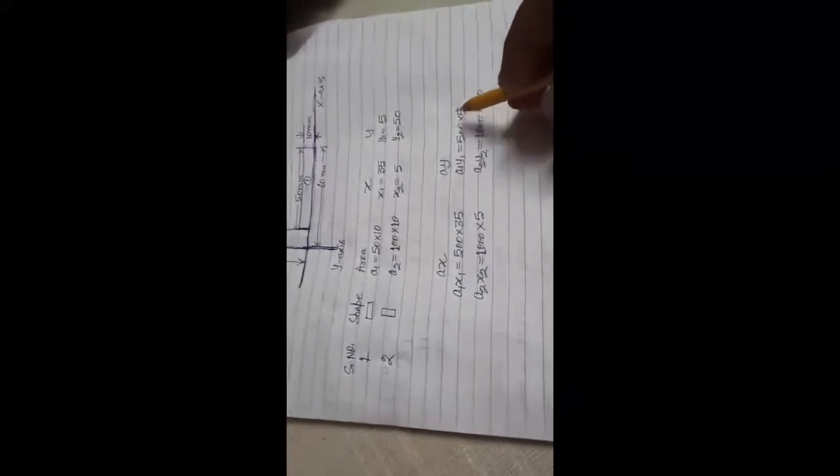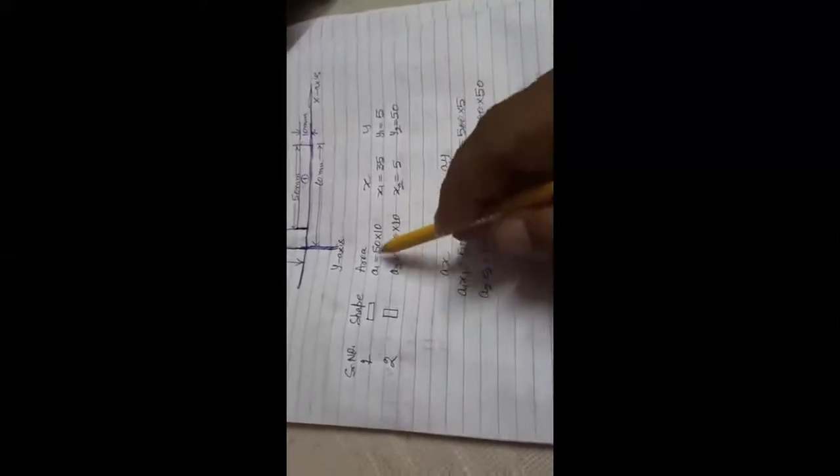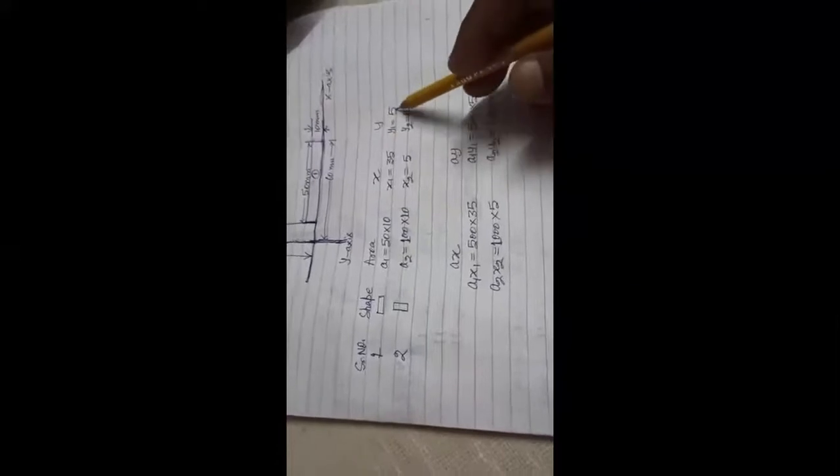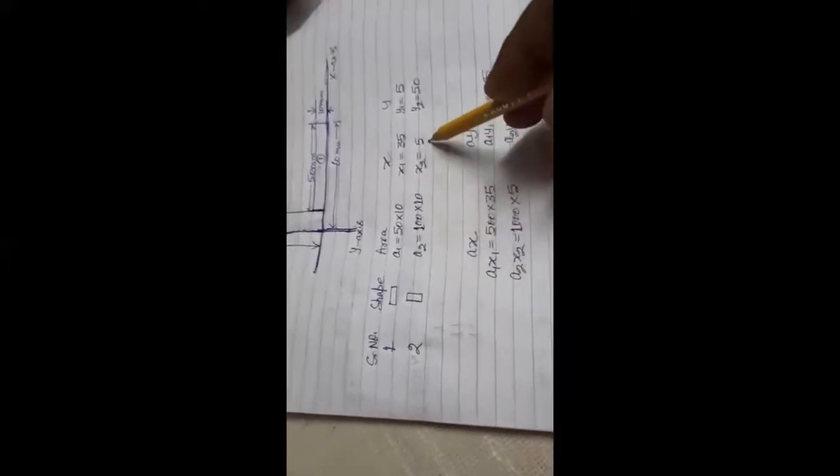A1 is 500 here. So A1Y1 is 500 into 5 and A2Y2 is 1000 into 50, and A1X1 is 500 into 35 and A2X2 is 1000 into 5.